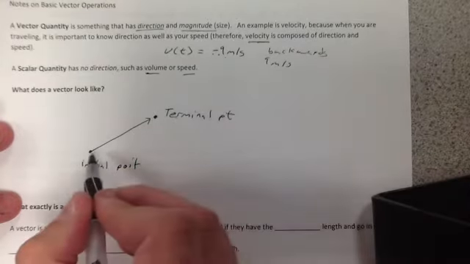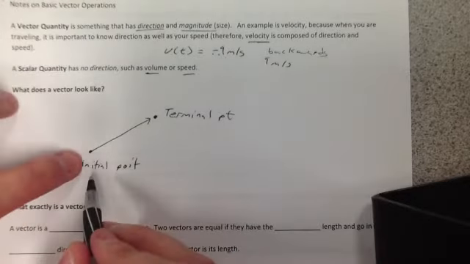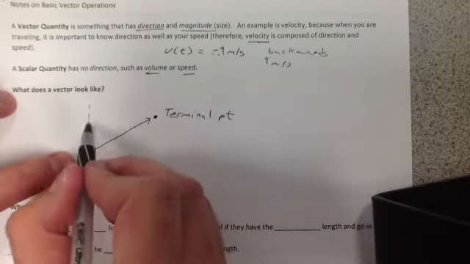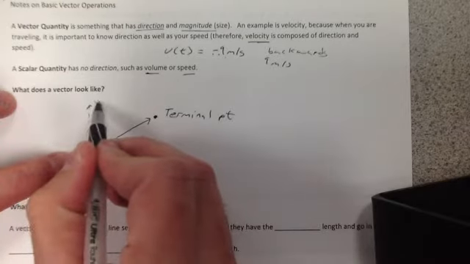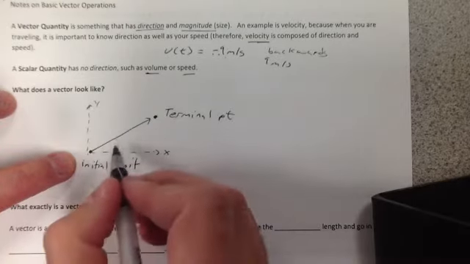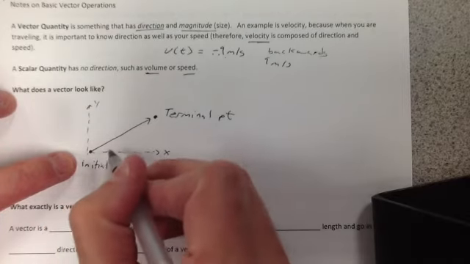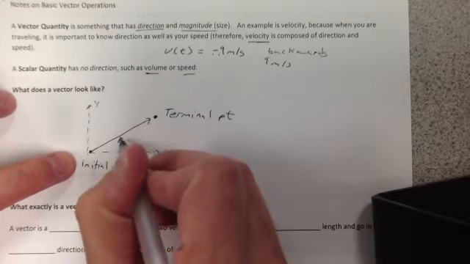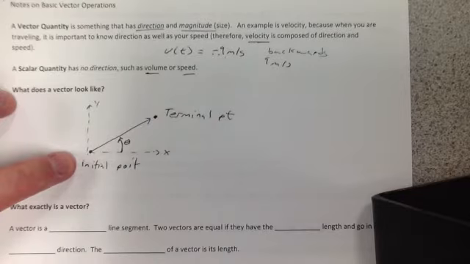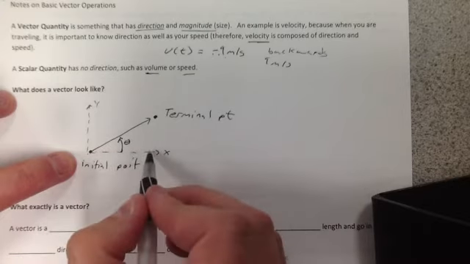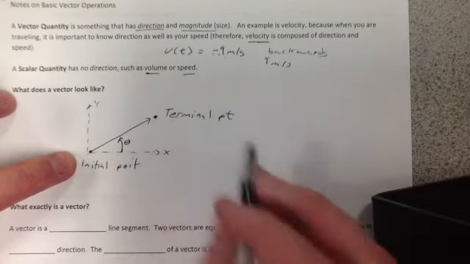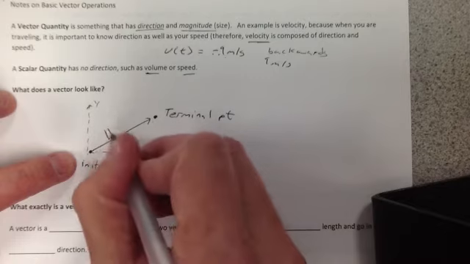If I think of this as a coordinate axis, here being my x-axis, here being my y-axis, I can use this to find direction, in other words the angle, and we're going to talk about that tomorrow. We can also use this to find magnitude, which we're going to talk about today. And we call this the magnitude of the vector.